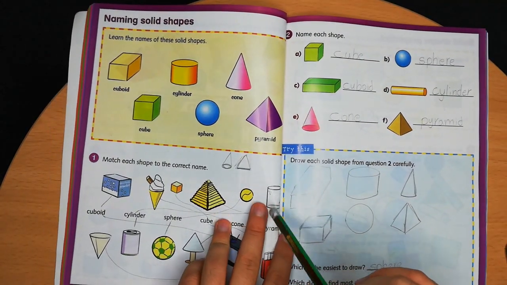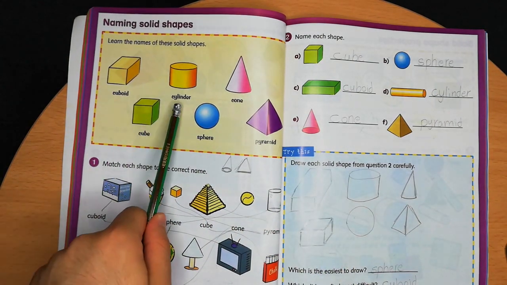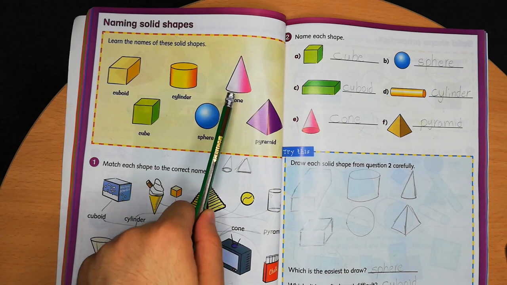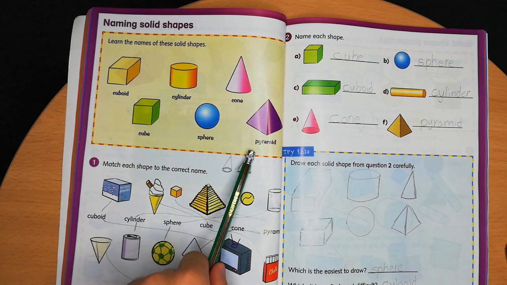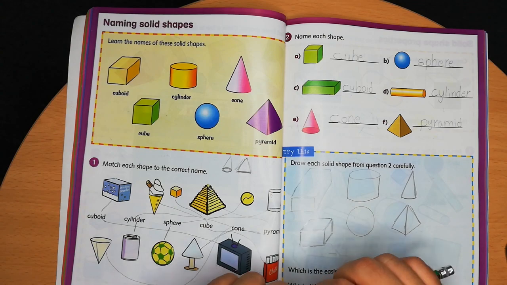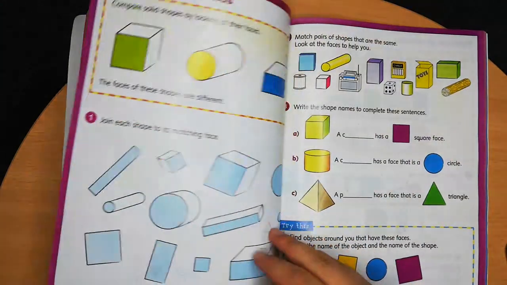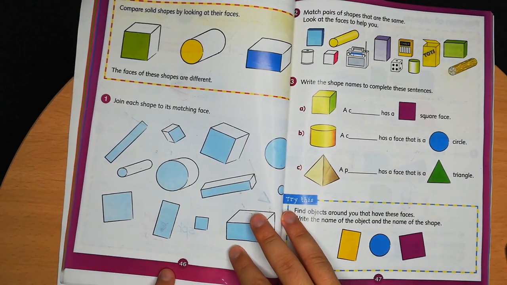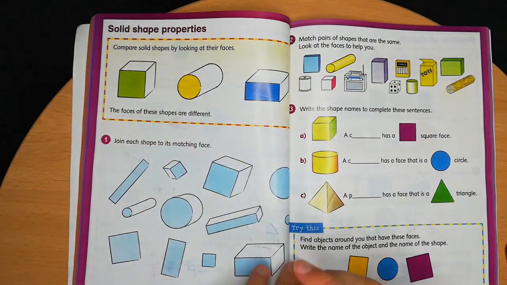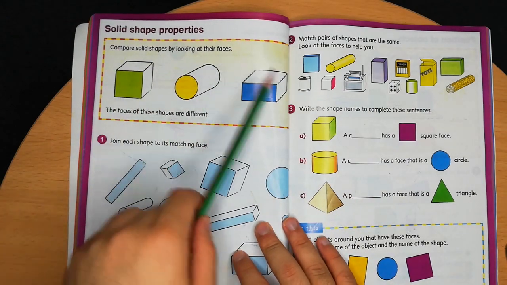Afterwards, we looked at the names of the shapes. We have cuboid, cube, cylinder, sphere, cone, and pyramid. So these are the 6 main shapes that we've gone through in the previous episodes. And in today's episode, we'll move on to page 46, solid shape properties. Compare solid shapes by looking at their faces.